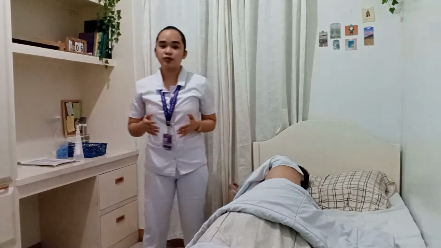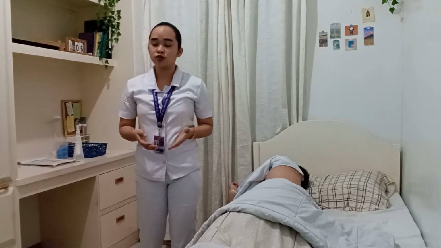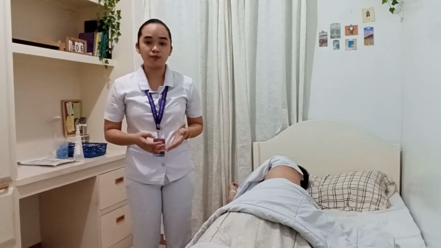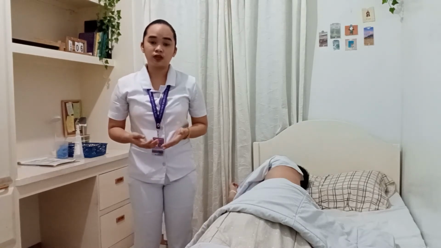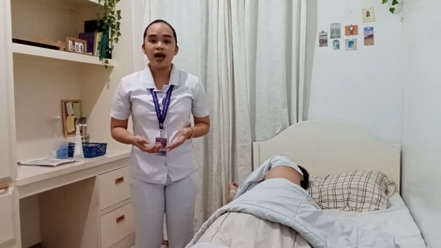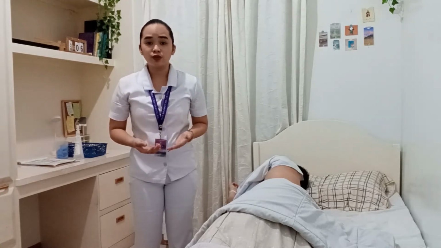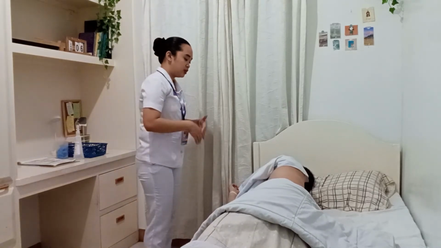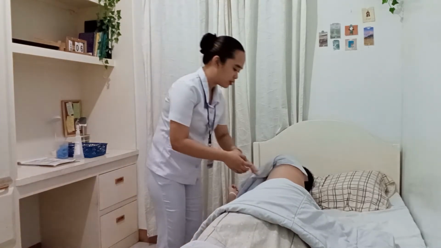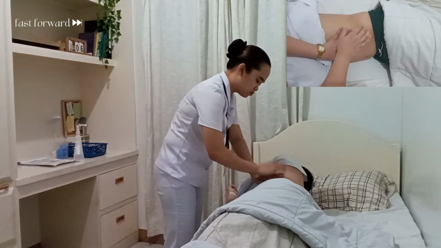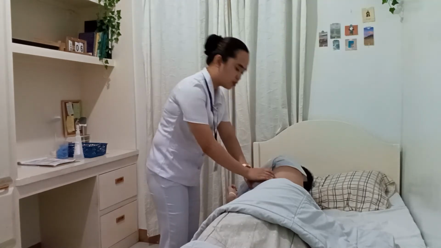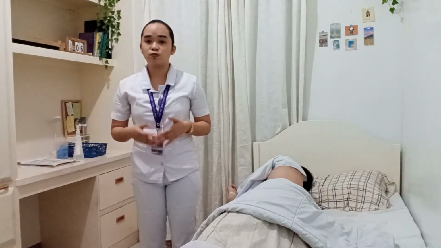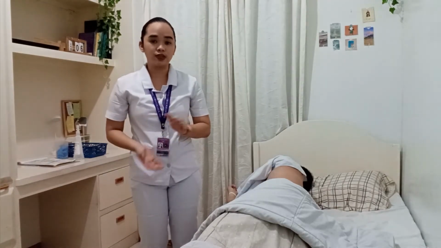Okay. So now perform the second method of percussion to assess for splenic enlargement by asking the patient to take a deep breath and then start percussing at the last left interspace at the anterior axillary line. So Mr. Patrick, I need you to take a deep breath. Okay. So resonance or tympany is mostly heard on the last left interspace.